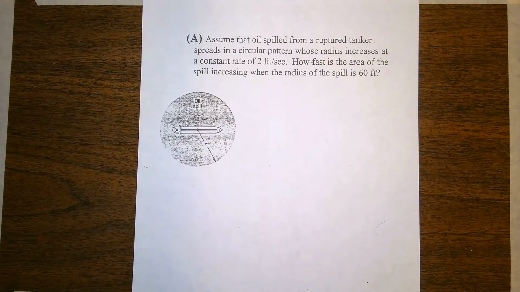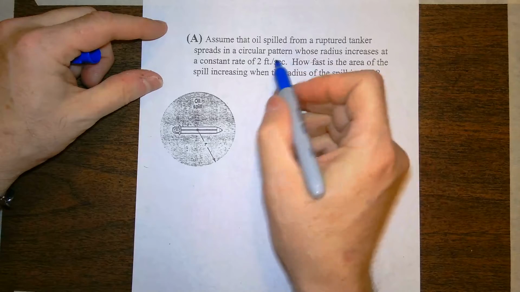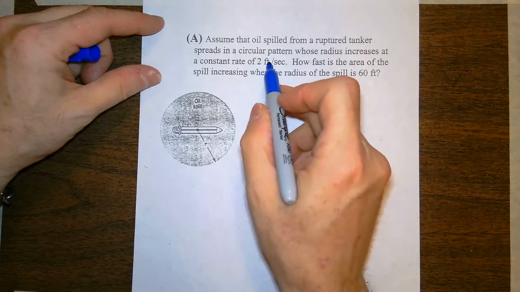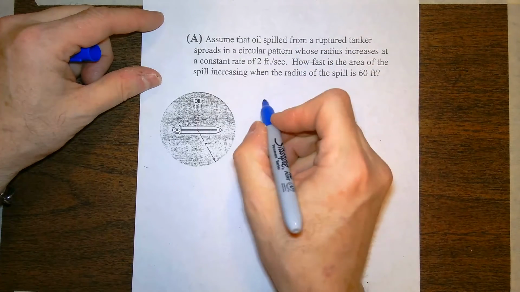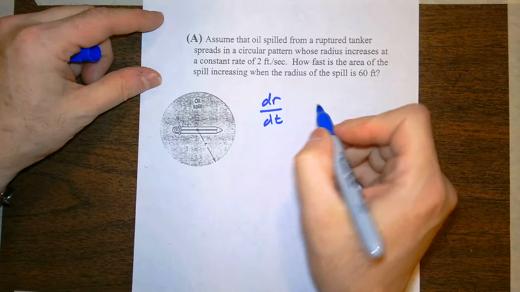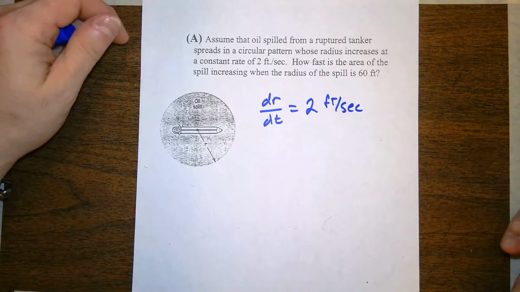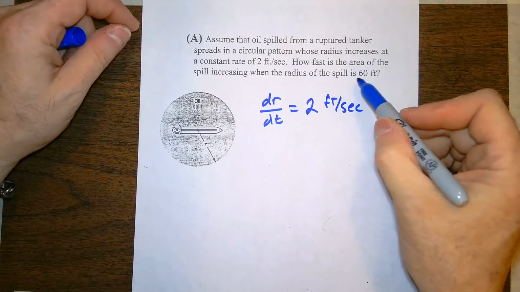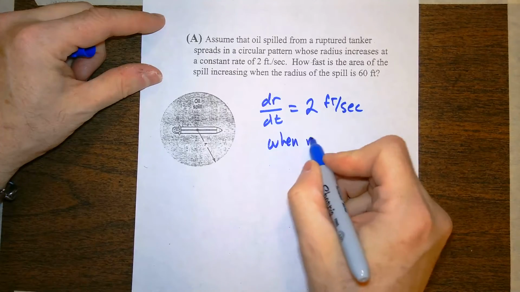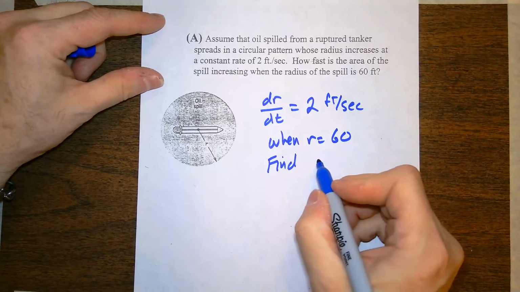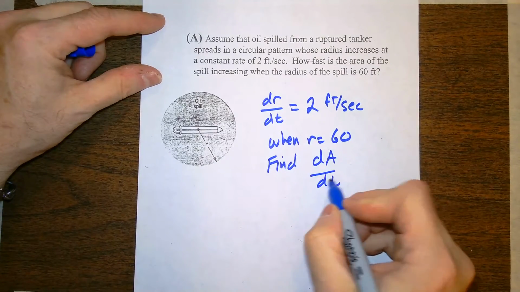So now we're going to write down all the numerical information in terms of the symbols we've chosen. Well, we know we've got the radius. What is this 2 feet per second here? The radius is increasing at the constant rate. This is the rate of change of the radius, dr/dt. And dr/dt is 2 feet per second. And when the radius is 60 feet, I want to find the rate of change of the area, dA/dt.